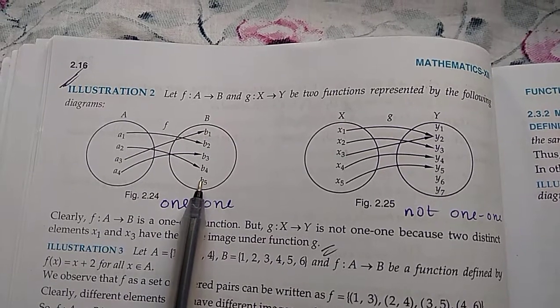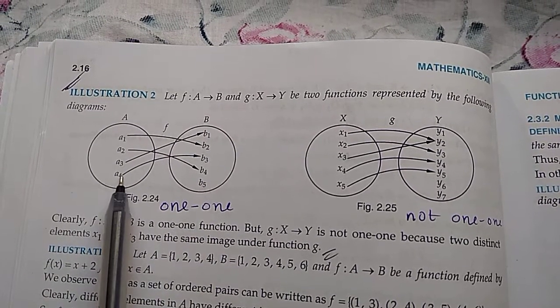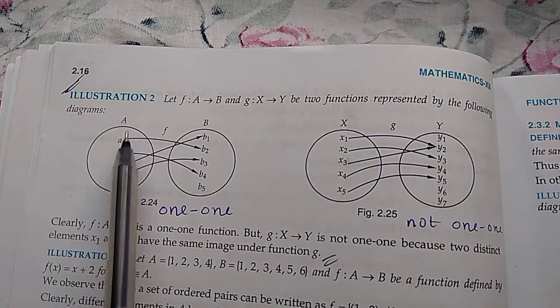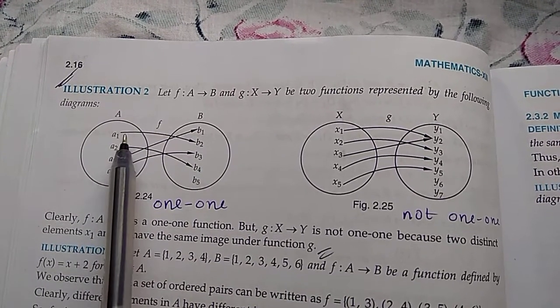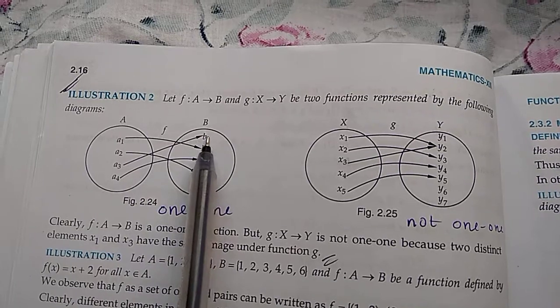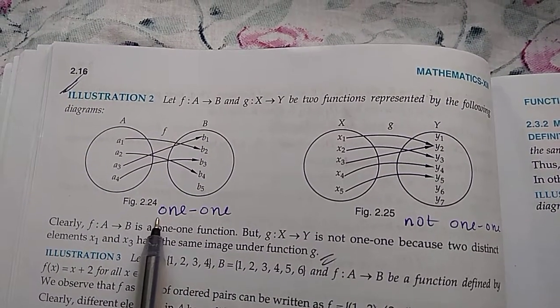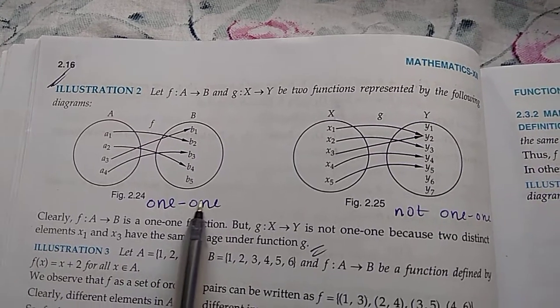B5 has no preimage. So here you see that each element of the set A has a different image in the set B, so it is a one-one function.